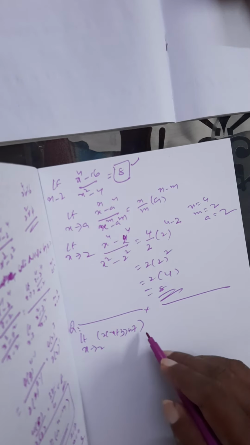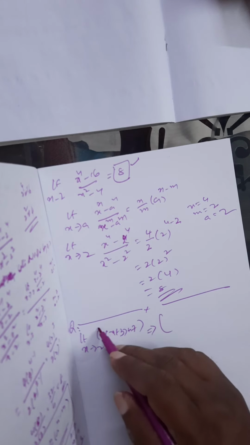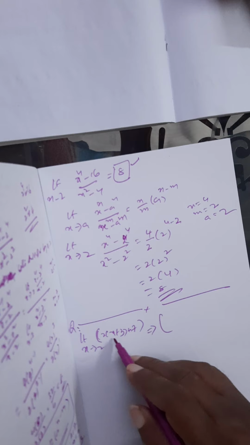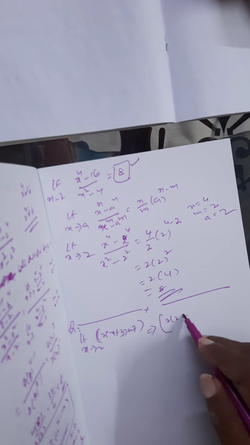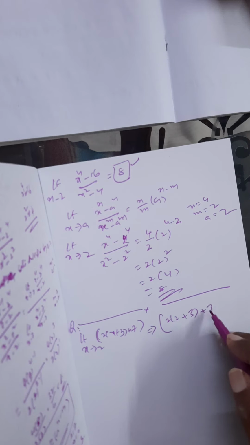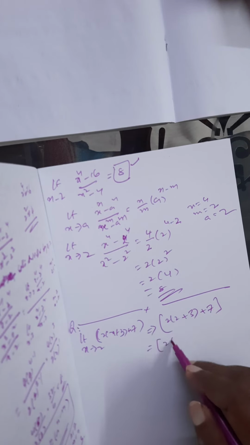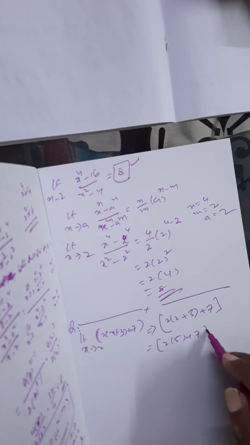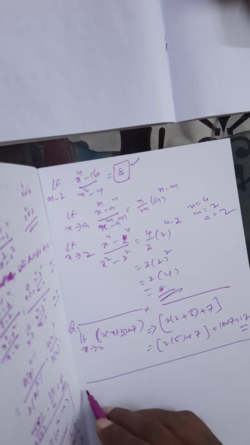Now the next question. Apply the limit directly. This is the function: limit x tends to 2 of 2x plus 3, plus 7. Substituting x as 2, we get 2 into 2 plus 3, and plus 7 as it is. This is nothing but 2 into 5 plus 7, so 10 plus 7, that is 17.